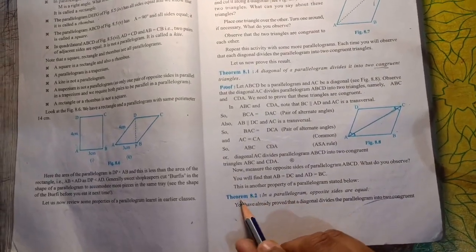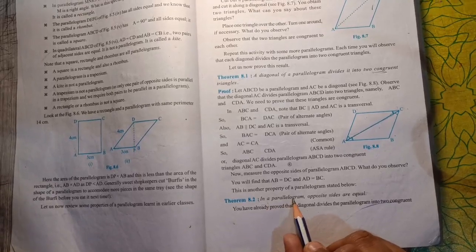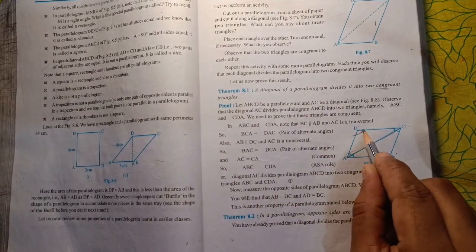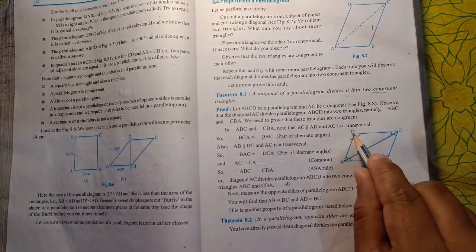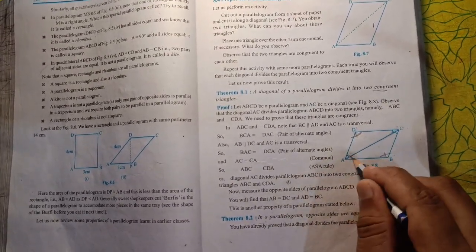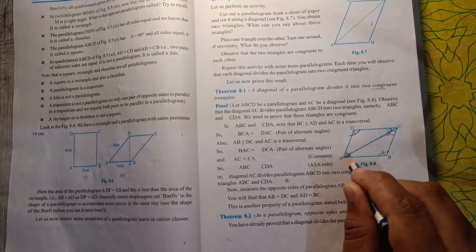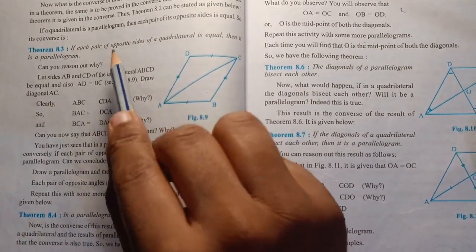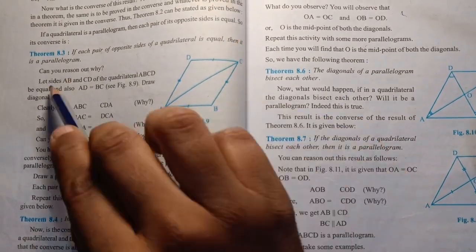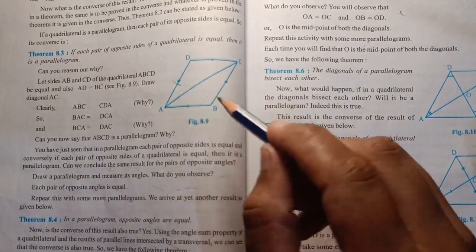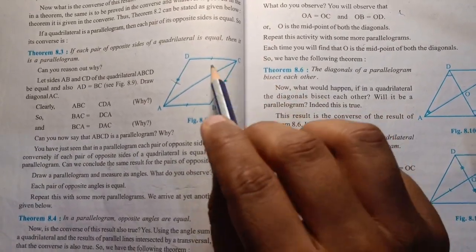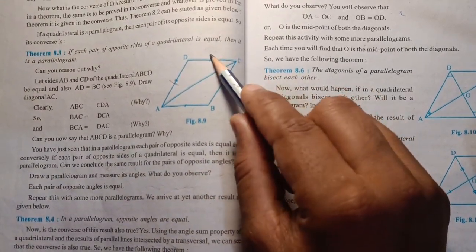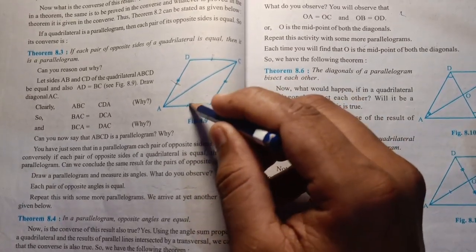Now coming to Theorem 8.2: in a parallelogram, opposite sides are equal. What it means is that angle D and B will be equal if it is a parallelogram, and angle A and C will be equal if it is a parallelogram. Theorem 8.3: if each pair of opposite sides of a quadrilateral is equal, then it is a parallelogram. How? If this and this are equal, and this and this are equal, then it is a parallelogram. Why? As I told you before, because in a parallelogram the opposite sides are equal.